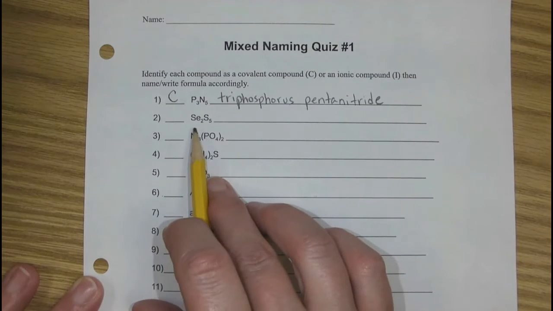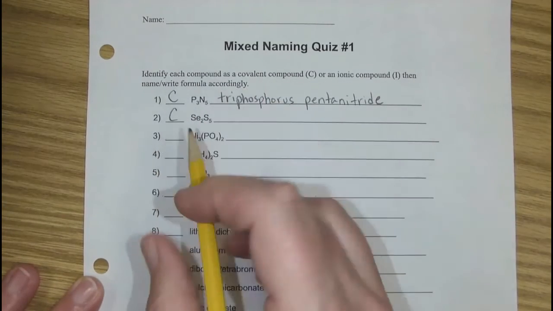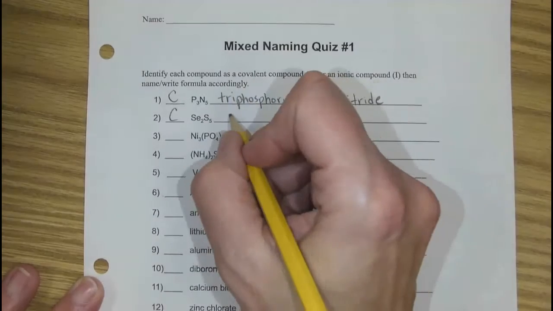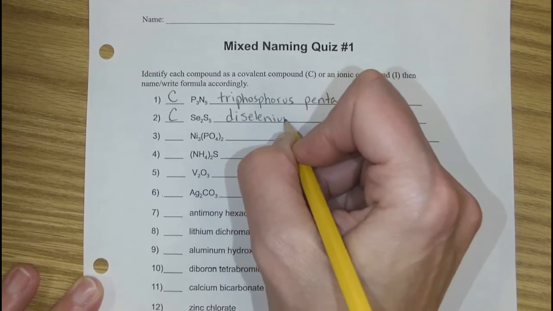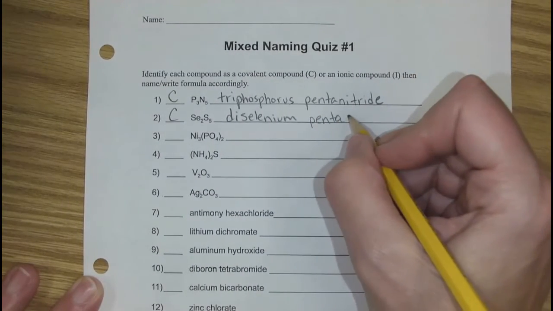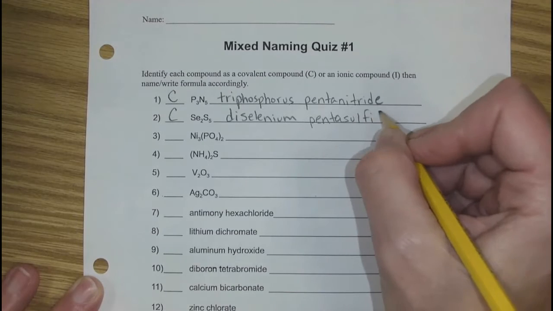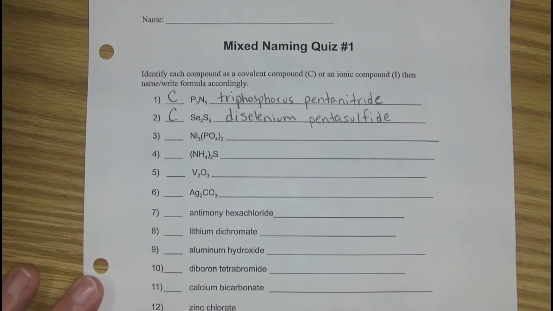The second one, selenium and sulfur, those are both nonmetals, so this has to be covalent. And so again, we're going to use prefixes. Di, selenium, penta, sulfide. Has to end in "ide," just like the ionic compounds do.